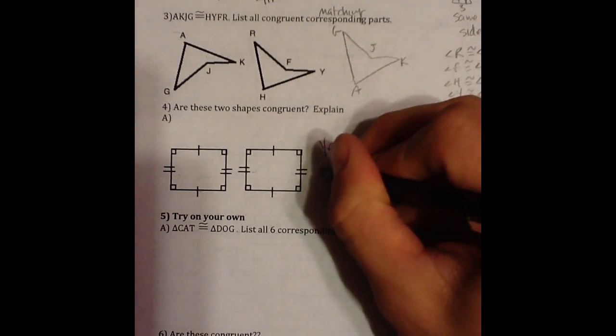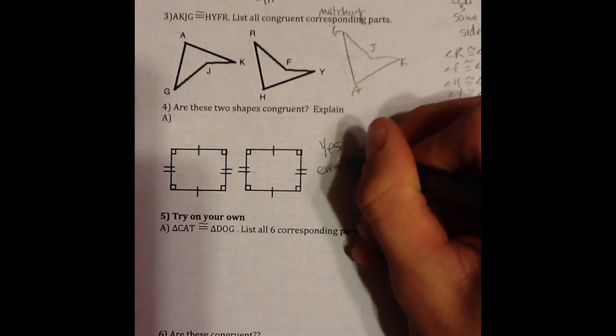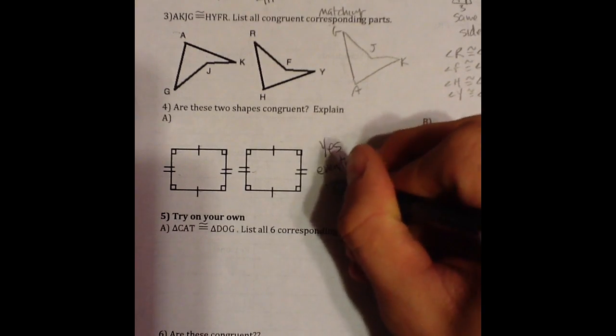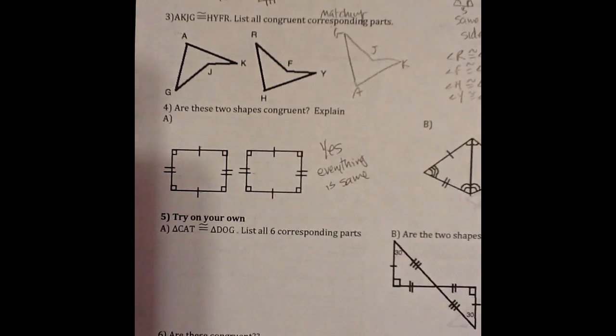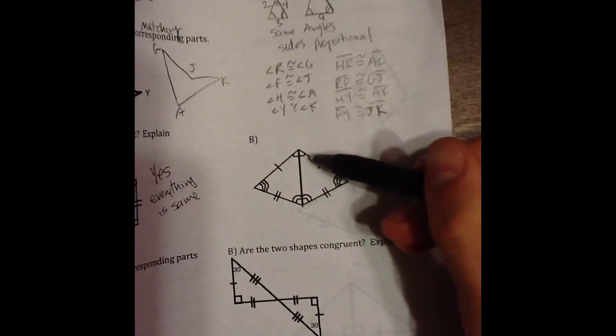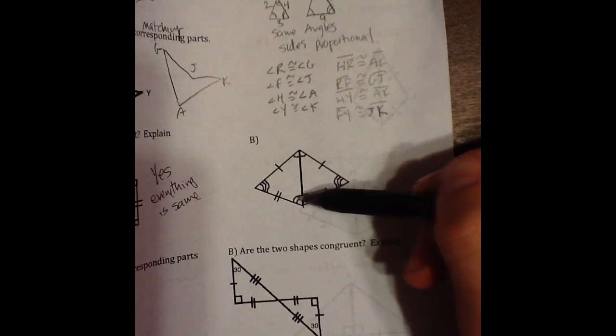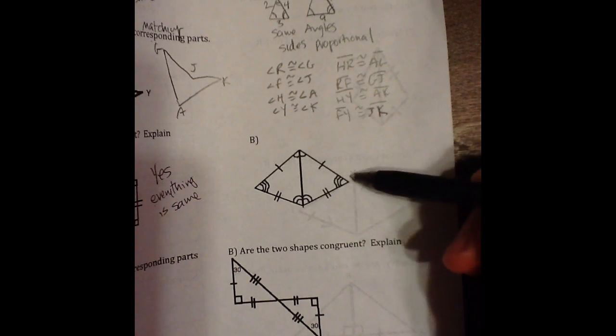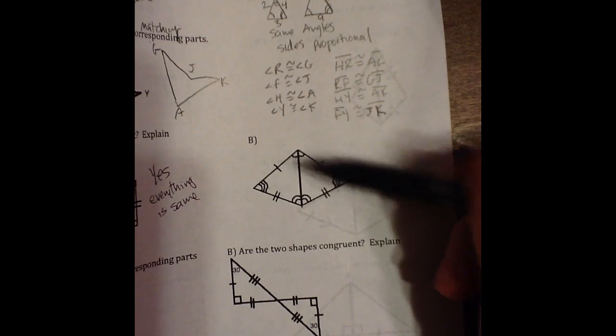It wants us to explain they're congruent because everything is the same. Alright, looking now at B, we got this angle is the same as that angle. This angle is the same as that angle. This angle is the same as that angle. Side, side, side, side.